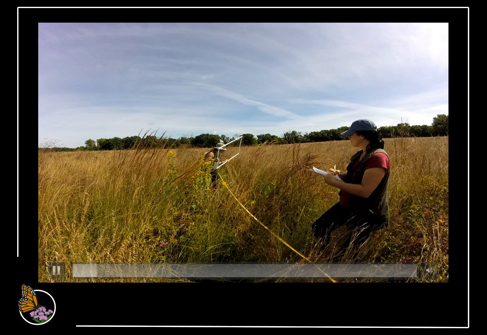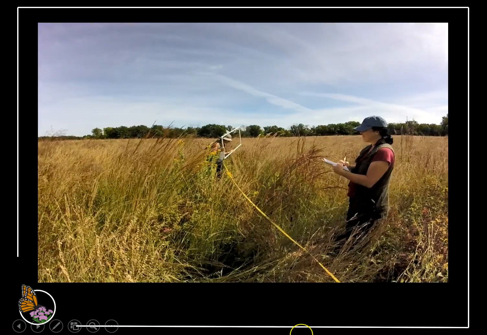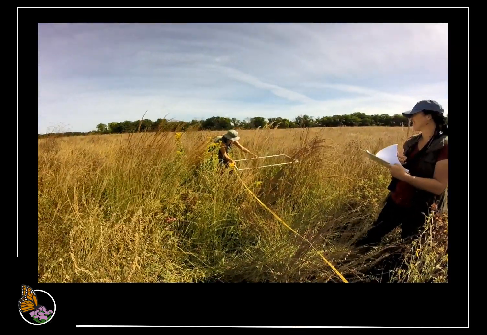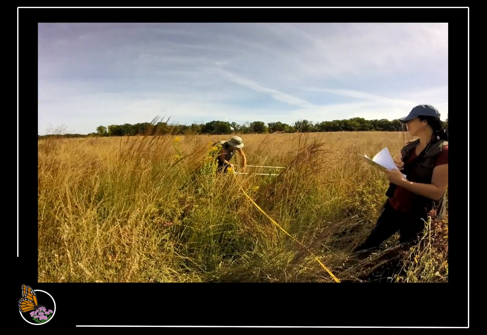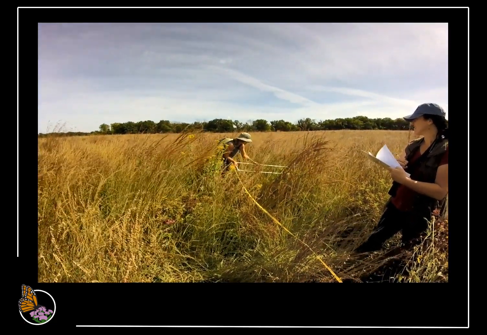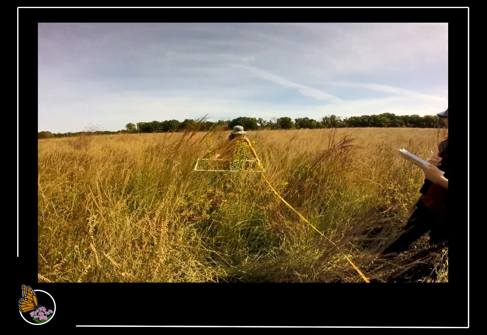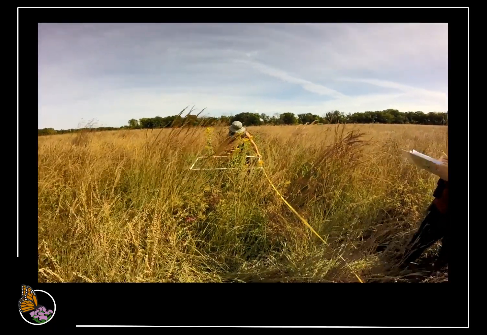This is an example of what it looks like as you're placing subplots along the transect line out in the field. It works well to have 2 people to conduct this activity. One person can place the frame and look for milkweed and blooming plants within the subplot, while the other records the data that the other person calls out.